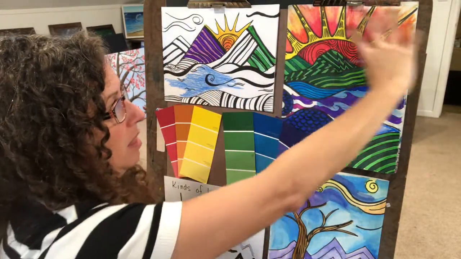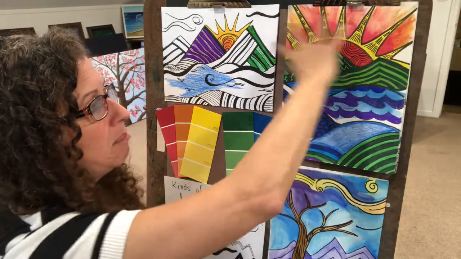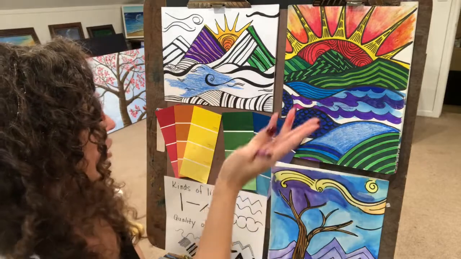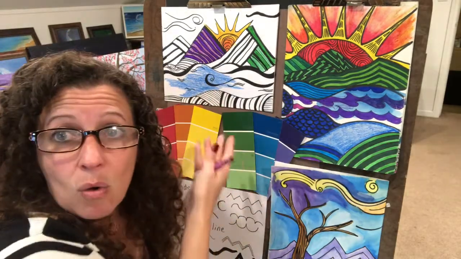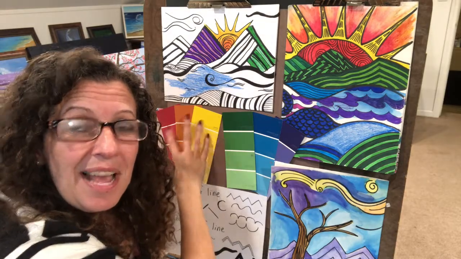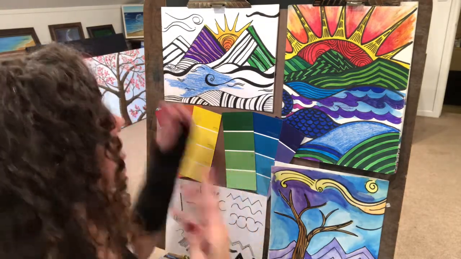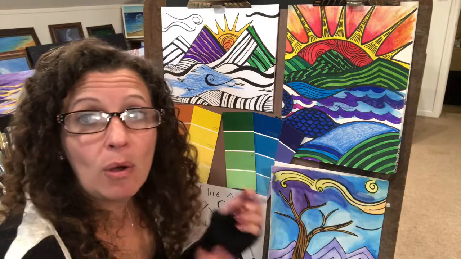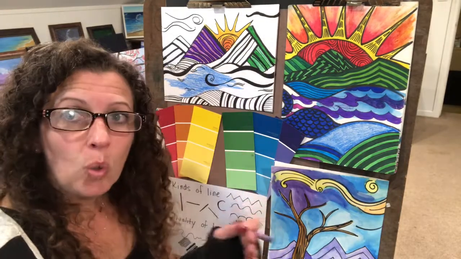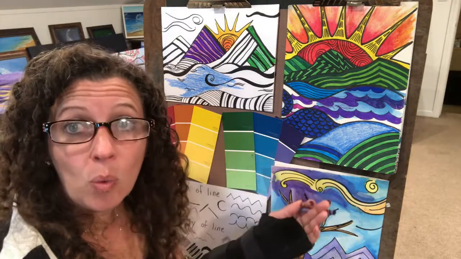You could make in the sky greens and purples and blues and all those cool colors, and you could make all of the water, if you have water, or the land, the warm colors, right? Okay? I'm just telling you these things so that you can make choices about your artwork and how you want to represent yourself and your artwork.